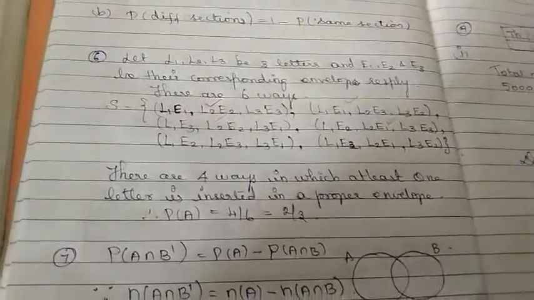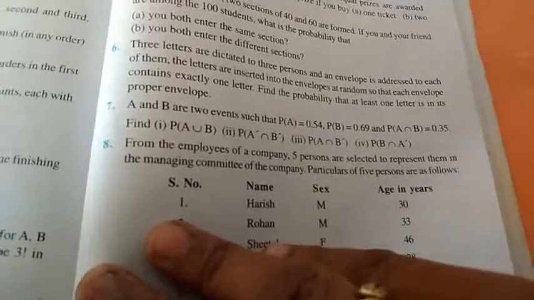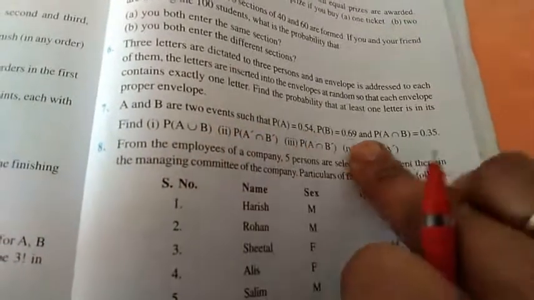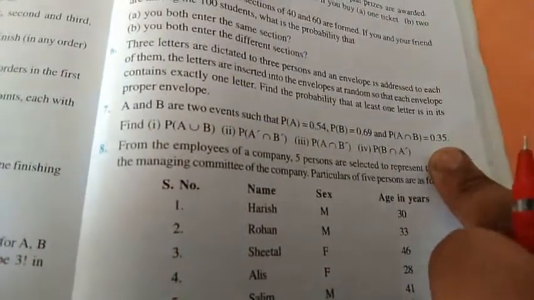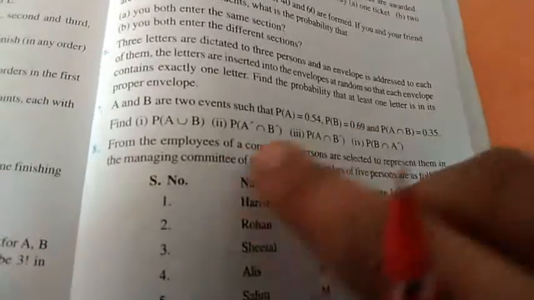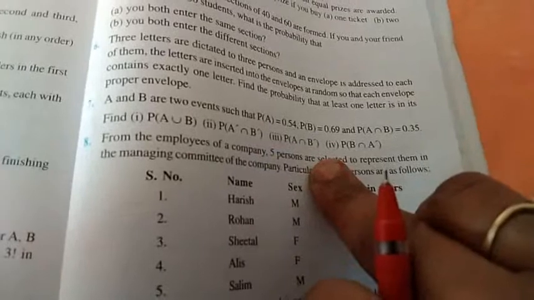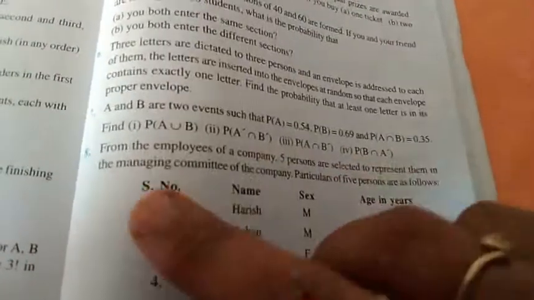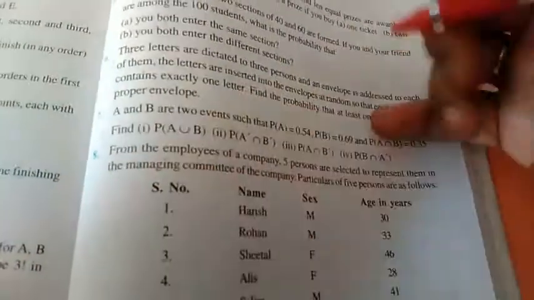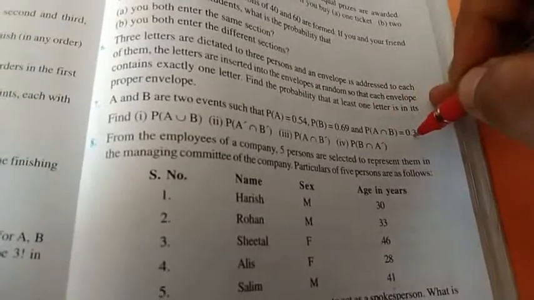Right? Let us see the 7th question. A and B are 2 events such that P of A, P of B, and P of A intersection B are directly given. They asked you to find A union B, A dash intersection B dash, A intersection B dash, and B intersection A dash. A union B, you can do it directly: P of A plus P of B minus P of A intersection B.